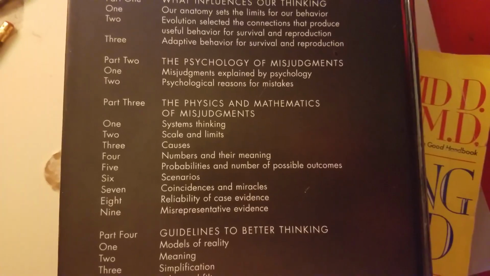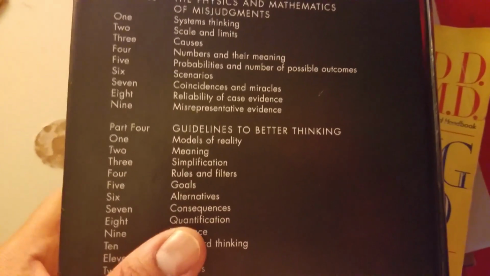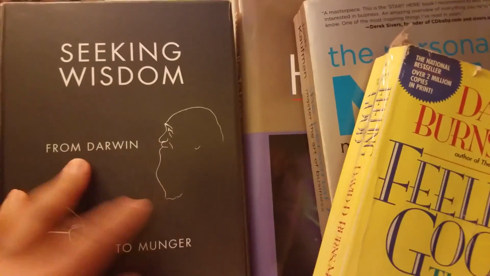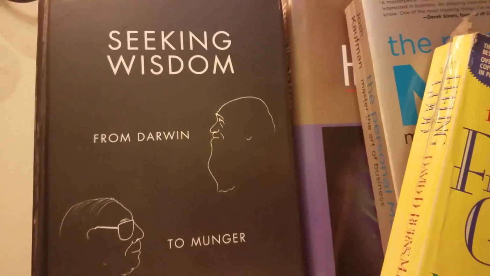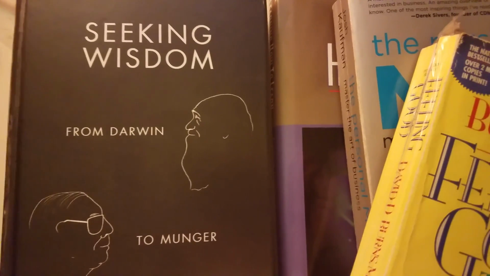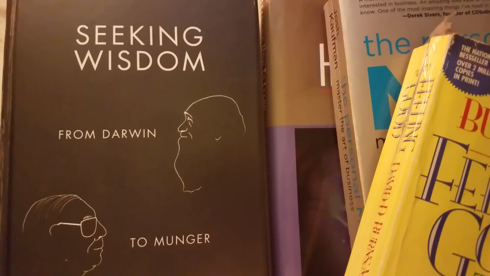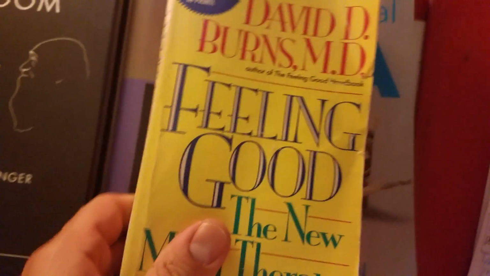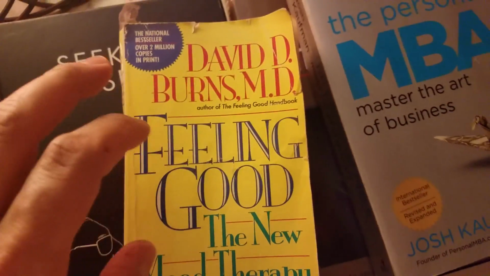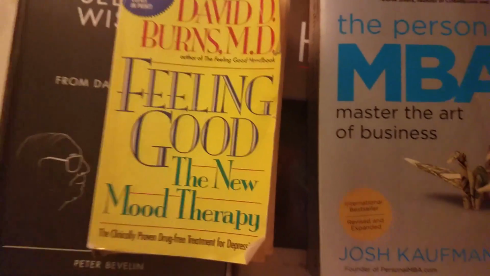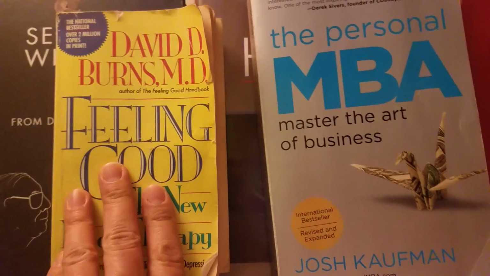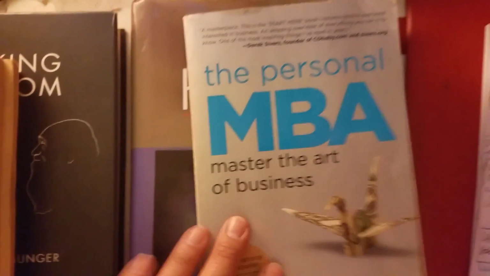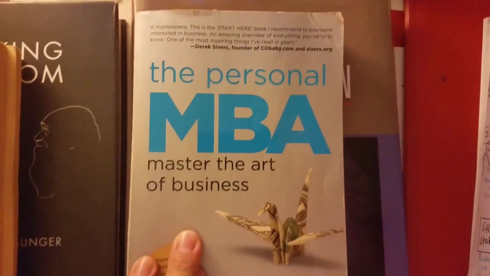You've got the Physics and Mathematics of Misjudgments. You've got Guidelines to Better Thinking. So this is all about rationality and logic and avoiding a lot of unnecessary suffering and trauma in life and just being wise, basically. This here is Cognitive Behavior Therapy. It has the 10 major common cognitive distortions that we all tend to have. So I went ahead and did some memory work with that. And this one has 248 principles, business principles, and mental models.